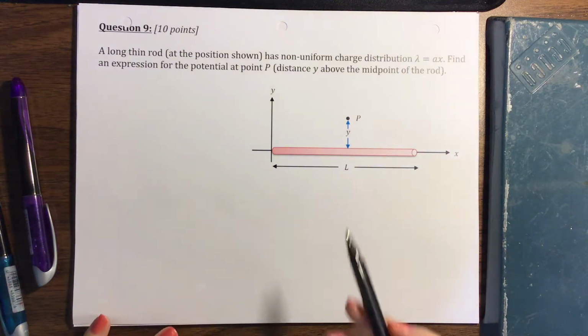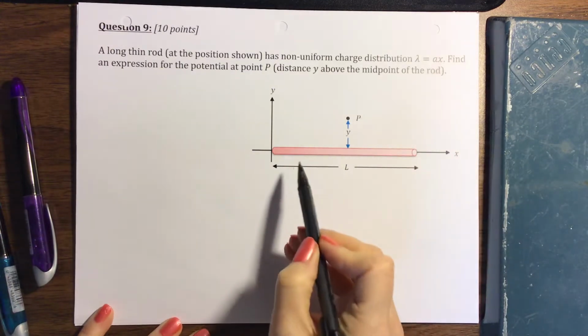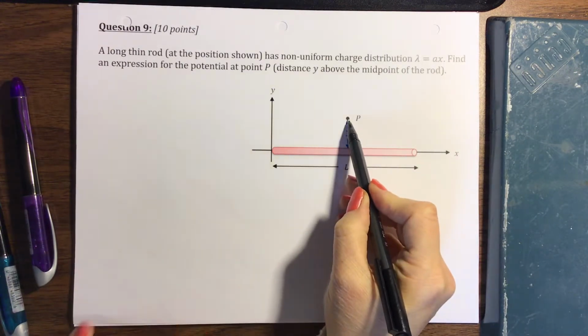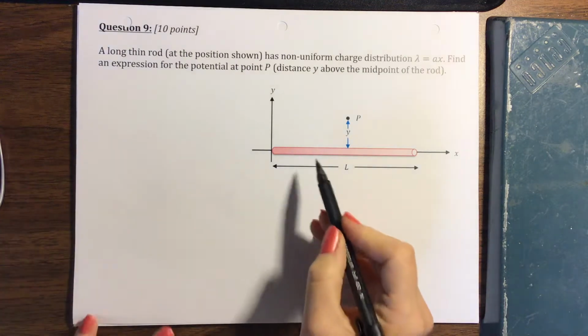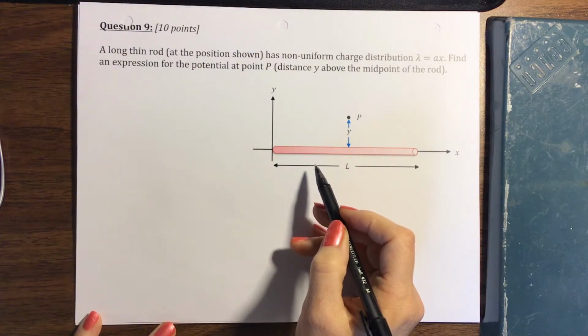So for this question right here, we've got a long thin rod. It has a non-uniform charge density, and we want to find an expression for the potential at point P. Like I talked about in class, this is a pretty complicated problem, and this is harder than something I would give you on this year's final exam.